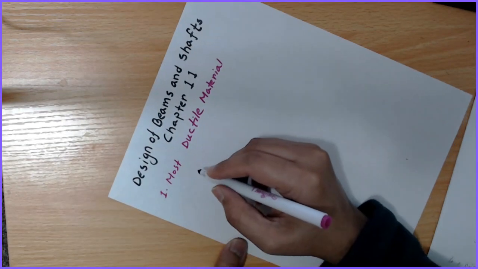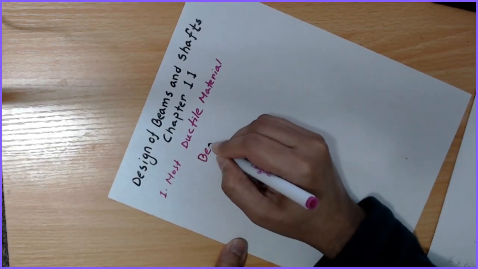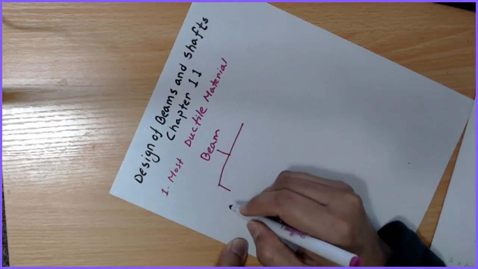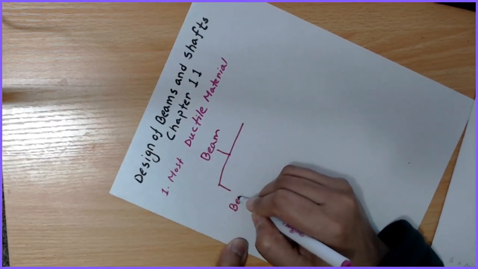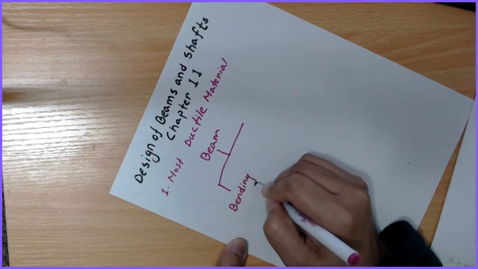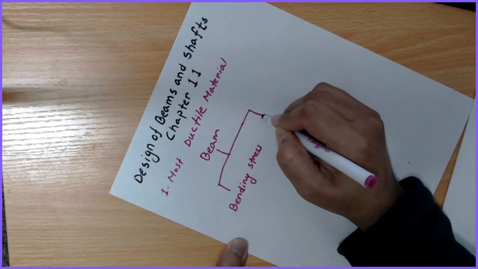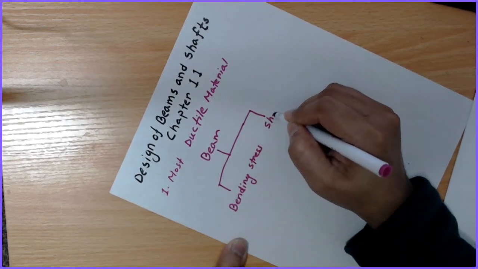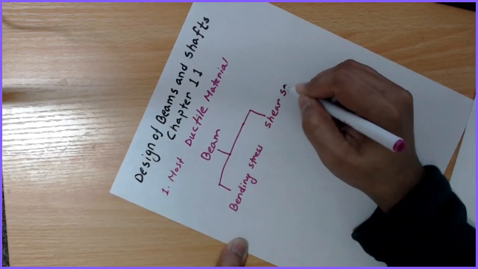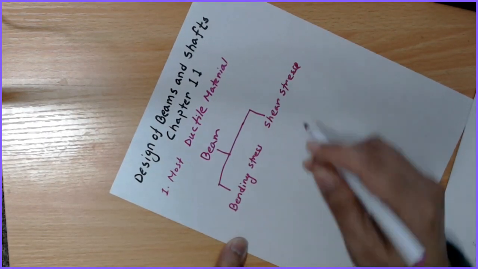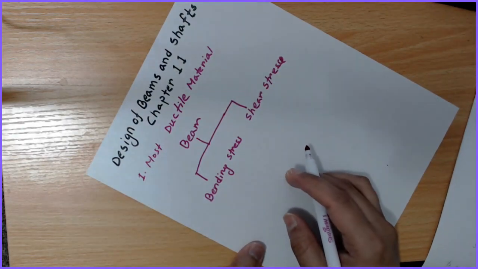And in the beam we consider two types of stress. One is bending stress, and the second is shear stress. Shear stress and bending stress, these two types of stress we consider when dealing with beams.